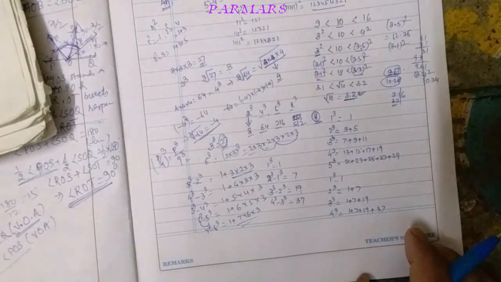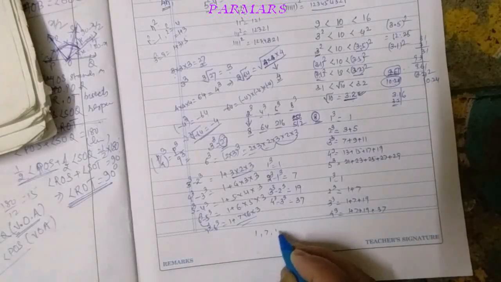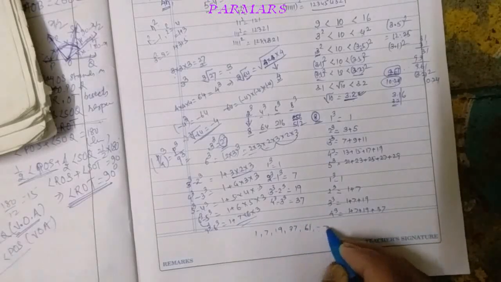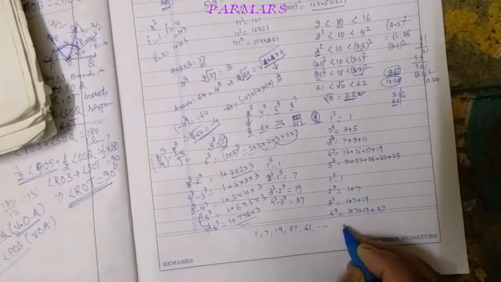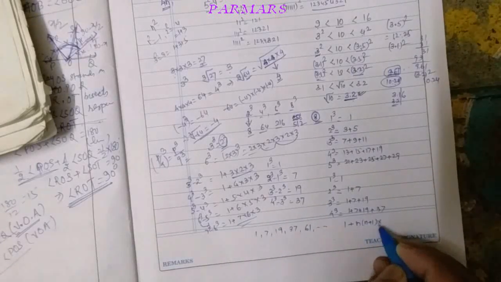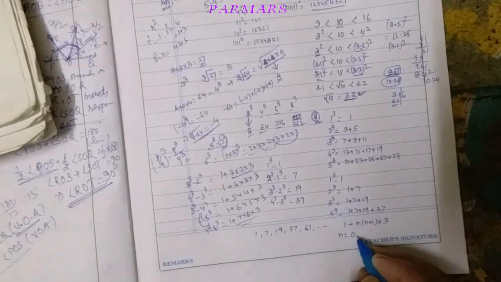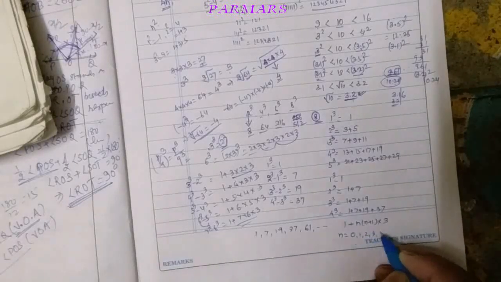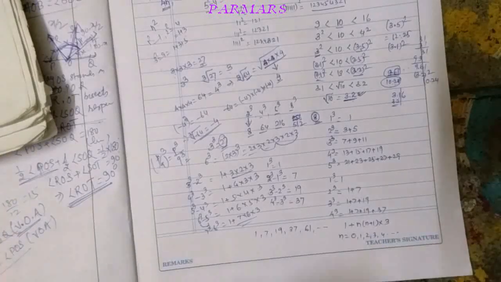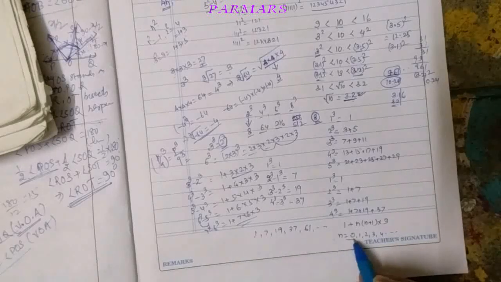So in this way we get a sequence 1, 7, 19, 37, 61 and so on. And these are in the form of 1 plus n into (n plus 1) into 3, where n starts from 0, 1, 2, 3, 4 and so on. Means if you are going to find 1 cube, the start n is equal to 0.